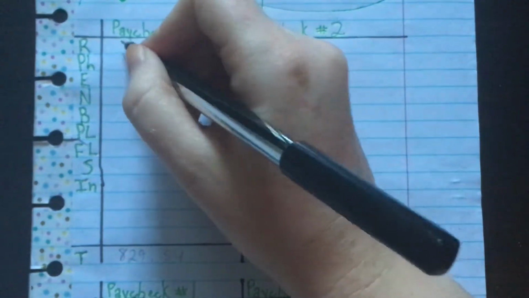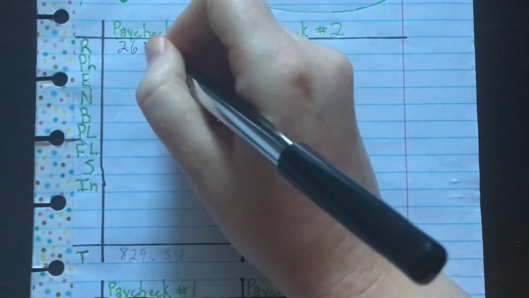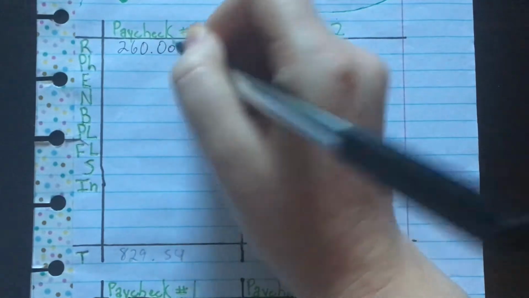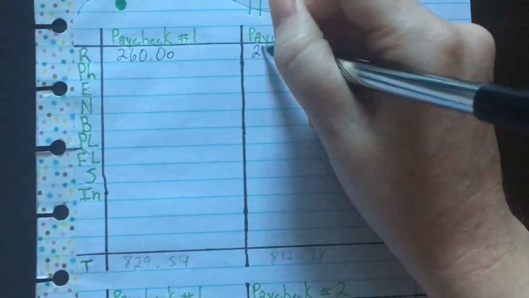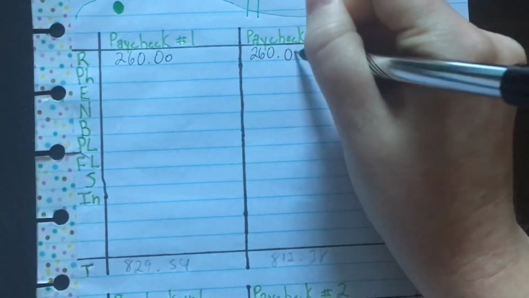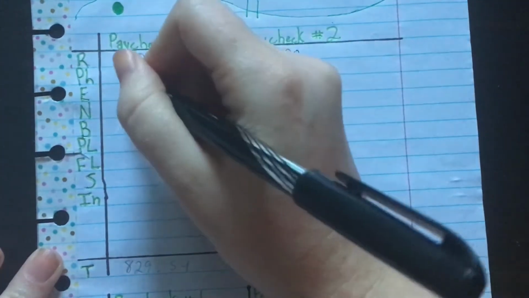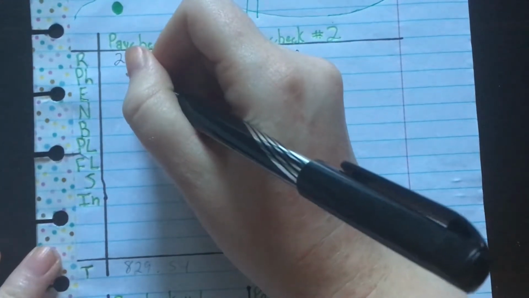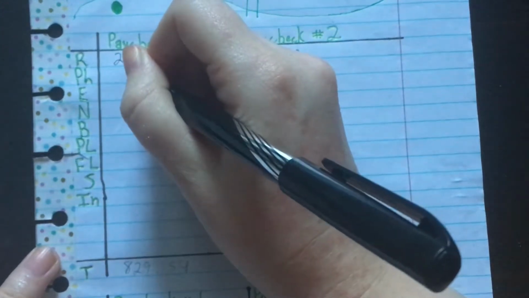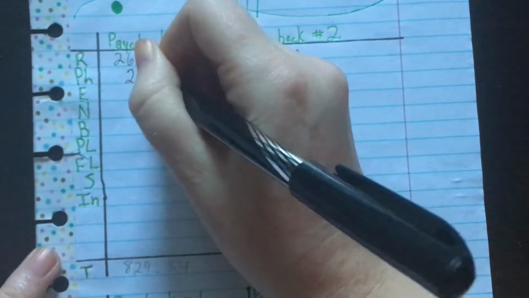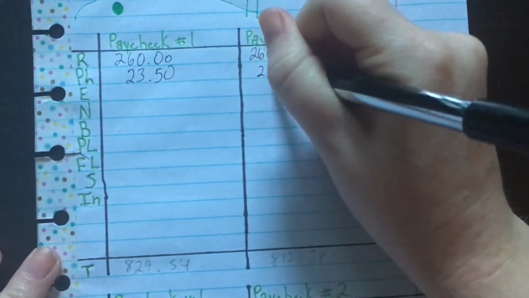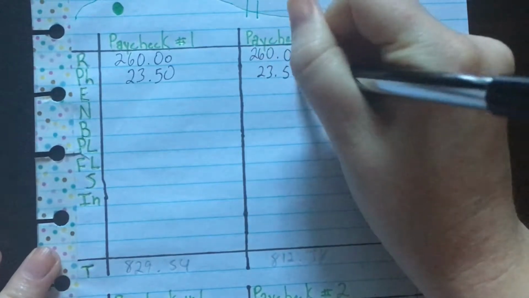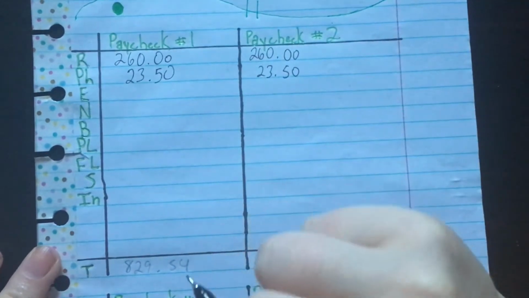So for rent, it's monthly $520. So I do break that down into $260 and $260. For phone, it is $46.49, but to make things easier, I do break it down into payments of $23.50, which totals $47. And that's just for my own peace of mind.